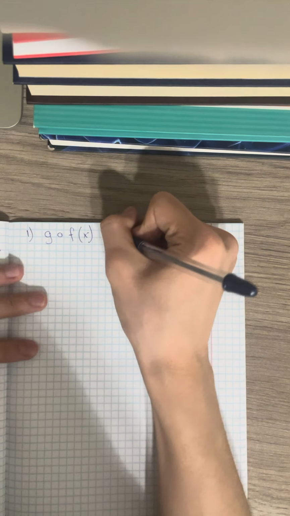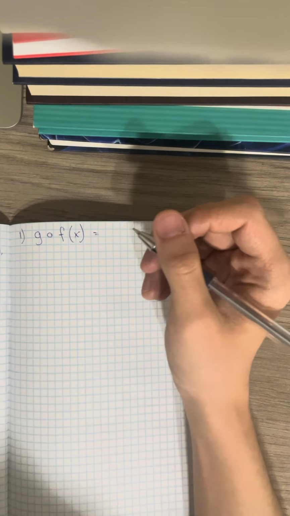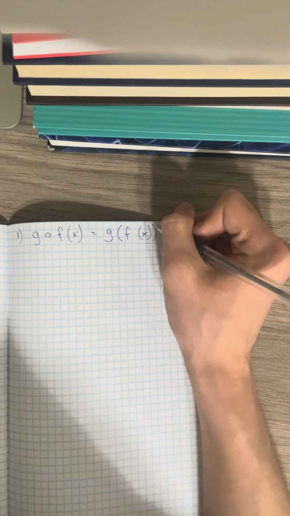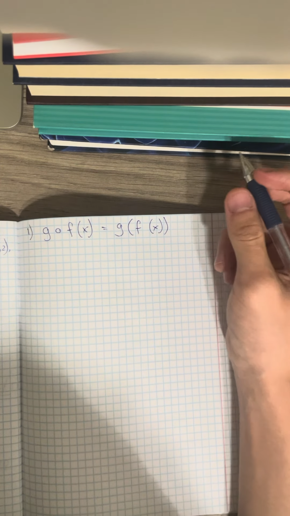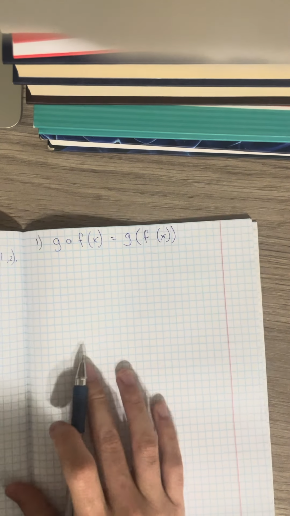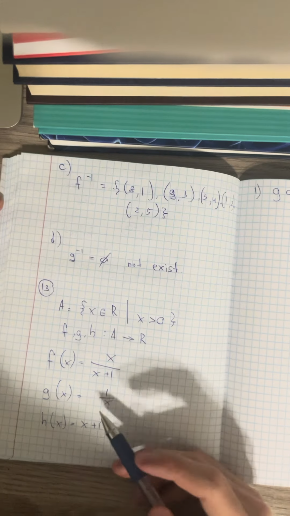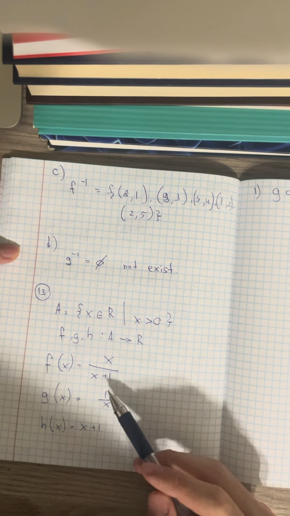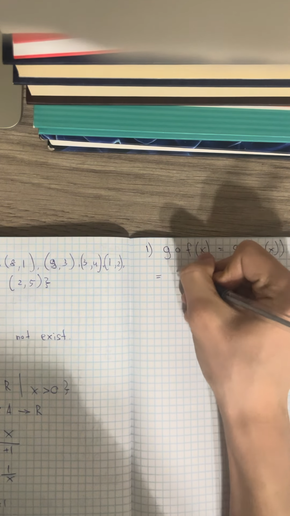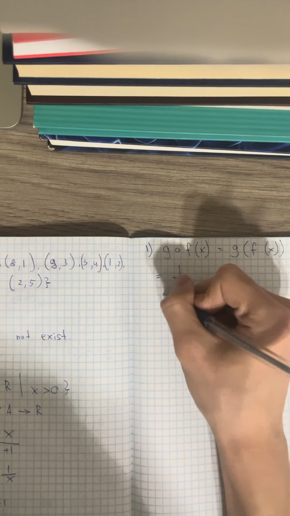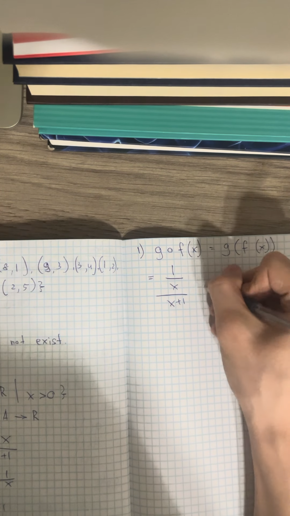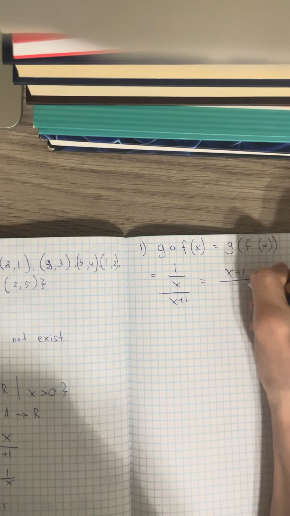So g composed f(x), you can write it as g(f(x)), and we need to place the function f inside of g. So it will be 1 over x over x plus 1, and it will be equal to x plus 1 over x.